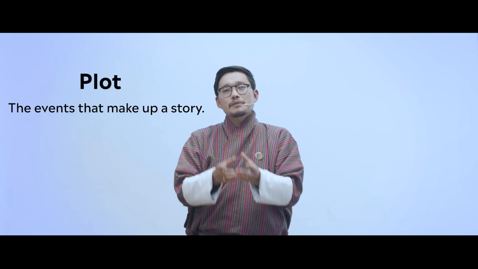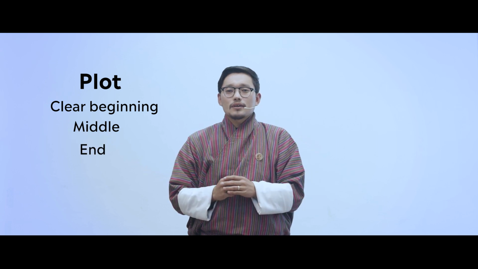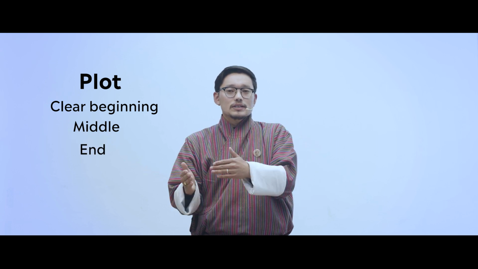Are you all getting me? Yes. Please listen carefully. These elements are a very important part of a short story. Okay, children, the third element of a short story is the plot. Plot refers to the events that make up the story. And usually the plot will have a clear beginning, middle, and an end. So let's look at the other element of a short story.